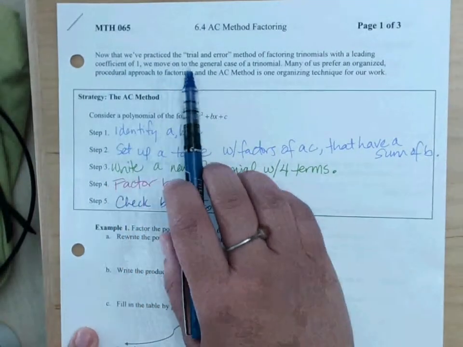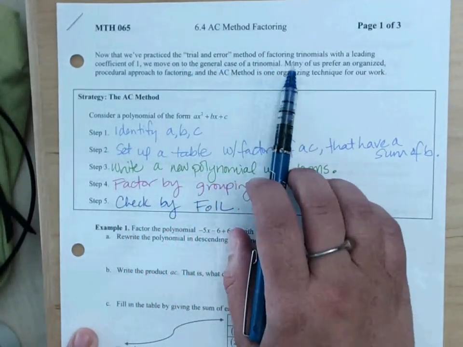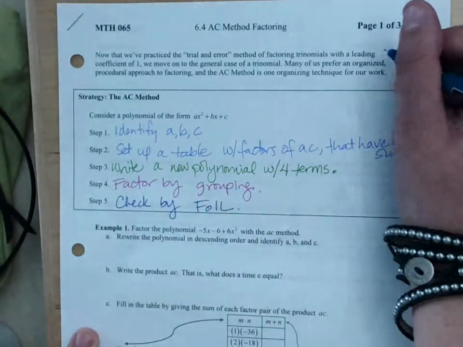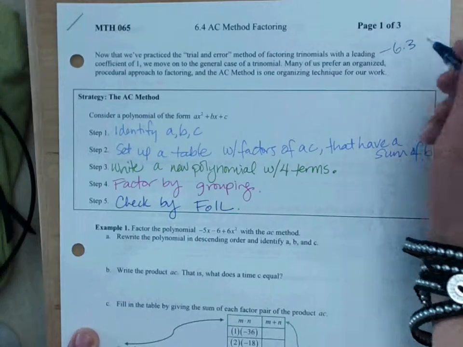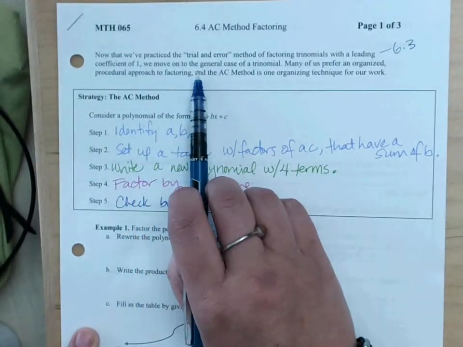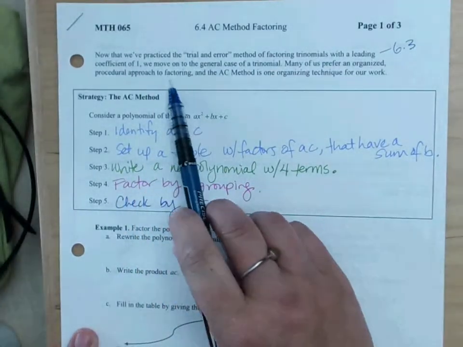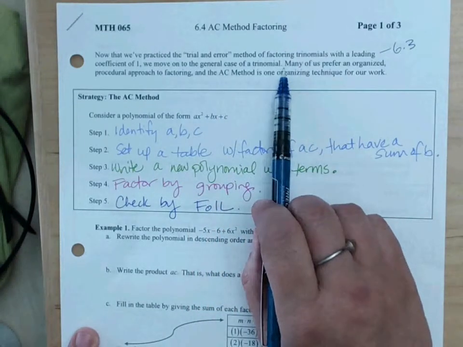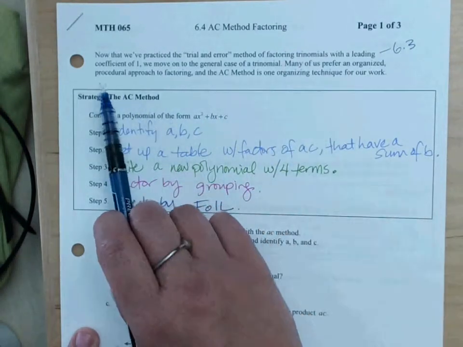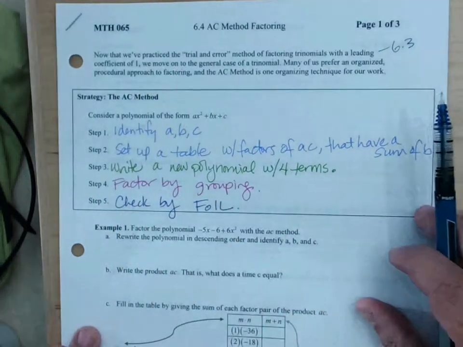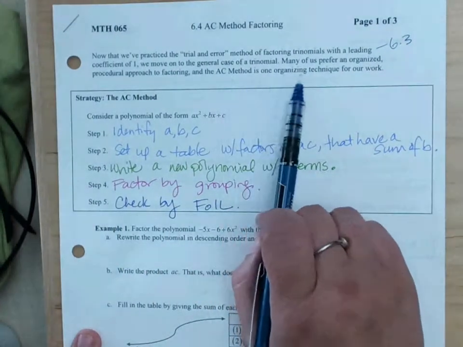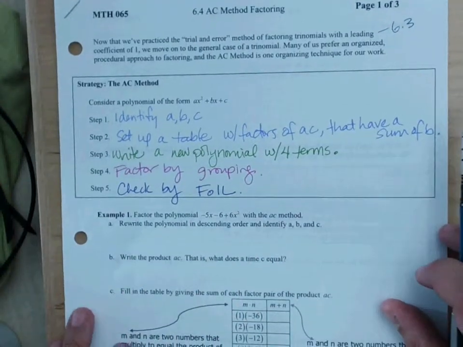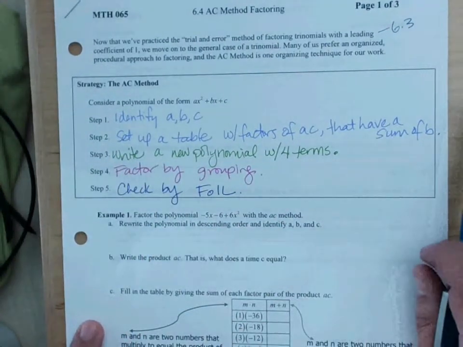Now that we've practiced the trial and error method for factoring trinomials with the leading coefficient of 1, which is what we did in section 6.3, we're going to move on to the general case of trinomials. Many of us prefer an organized procedural approach to factoring. The AC method is one organized technique for our work. So you can take a moment to pause the video and write down these steps.